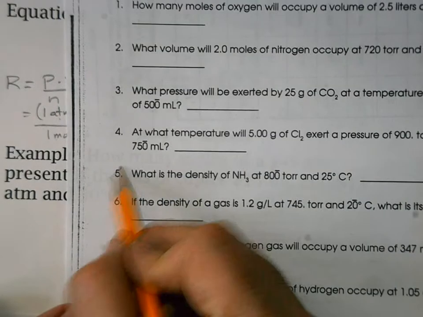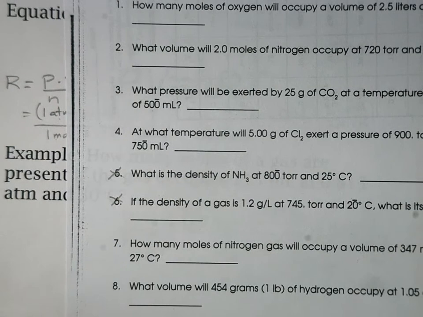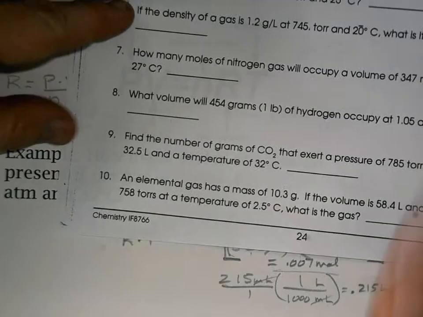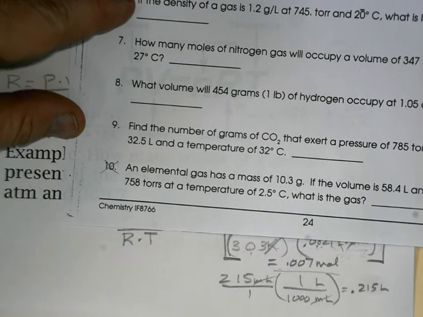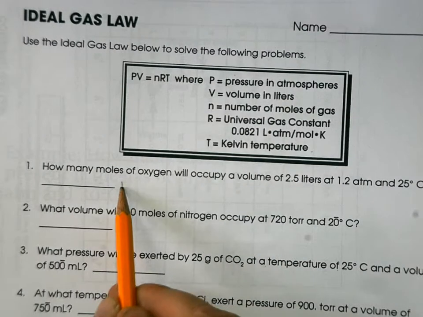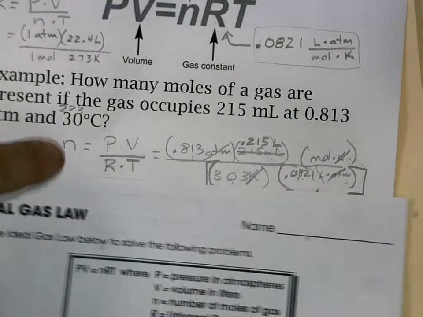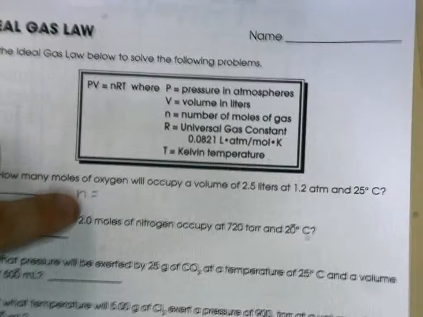So with that, your homework is to do the ideal gas law problems. For now, just X off number 5 and 6. Those are dealing with density, and that's just too much for you now, especially being gone a couple of days. And number 10, we're not going to do that; we'll do that in class later on. So your job will be to work on these. This one is how many moles, so you're looking for n, and that's set up just like you did here in our notes. You can just look at that and substitute.